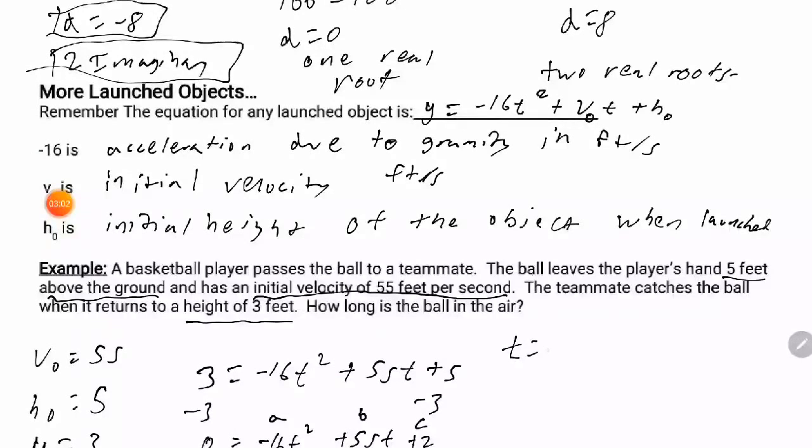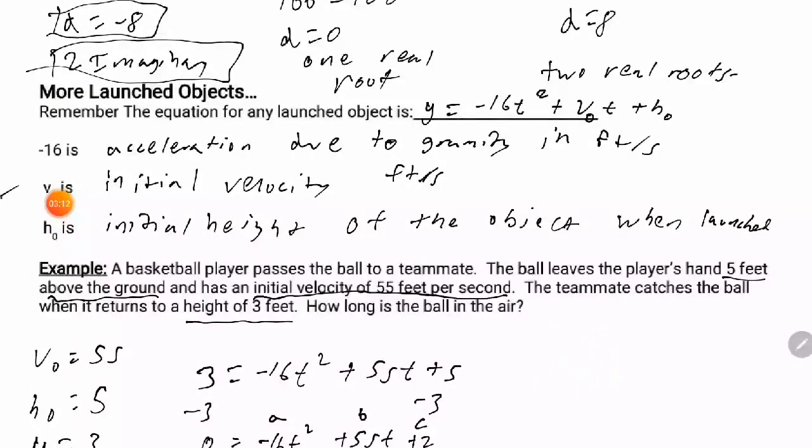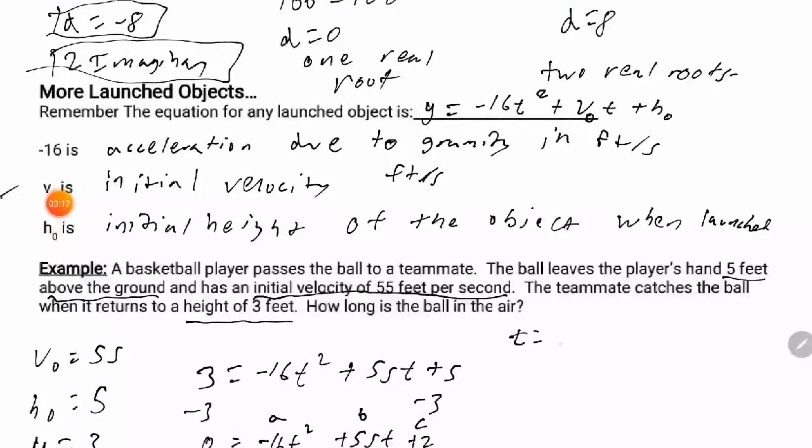So we have t equals negative b plus or minus the square root of b squared minus 4 times a, which is negative 16, times c, which is 2, all divided by 2 times negative 16.